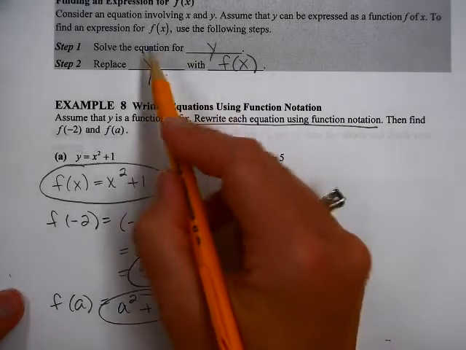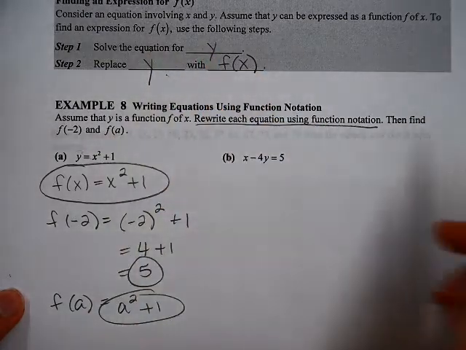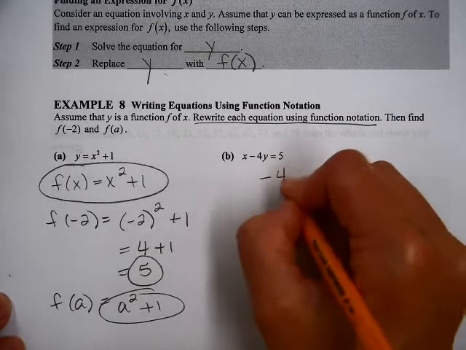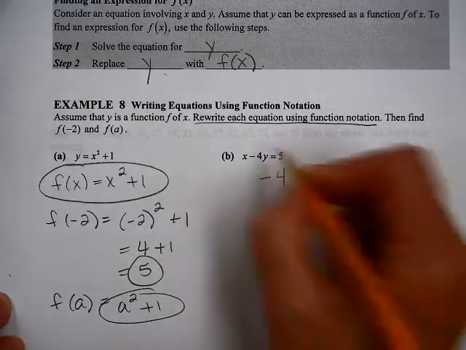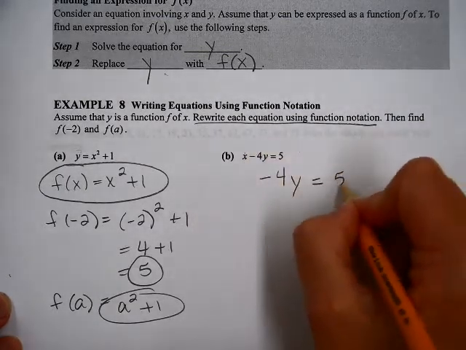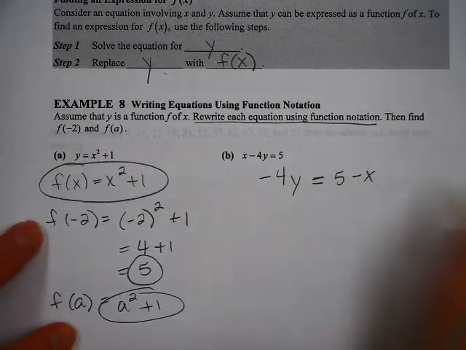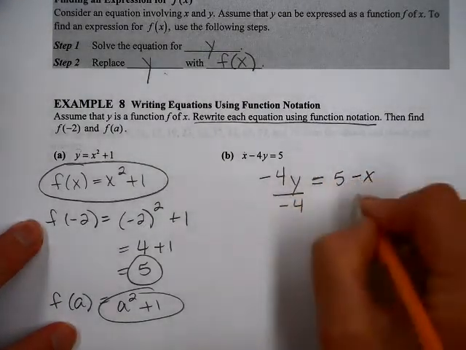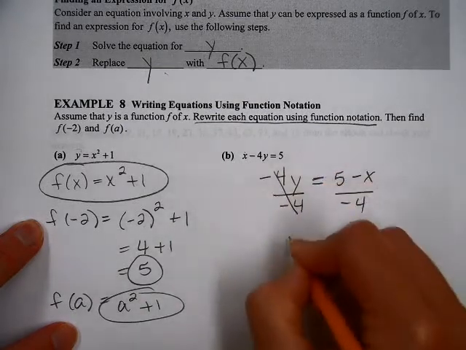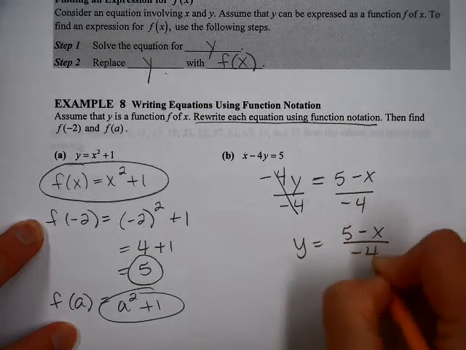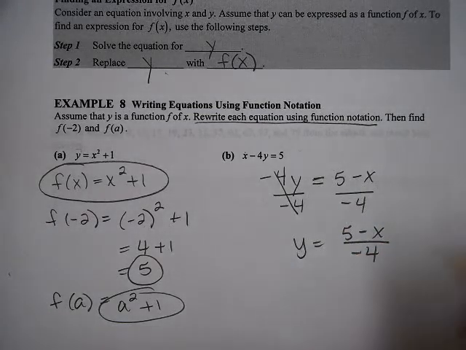Here I need to first solve for y. That's not done for us. Don't plug anything in. Leave x as x. Leave y as y. So all I'm going to do is move my x over, and it becomes 5 minus x. To get y by itself, we divide by -4. So y equals 5 minus x over -4.